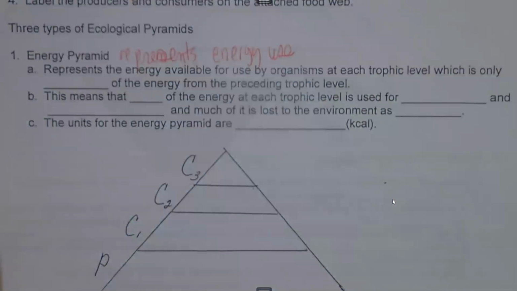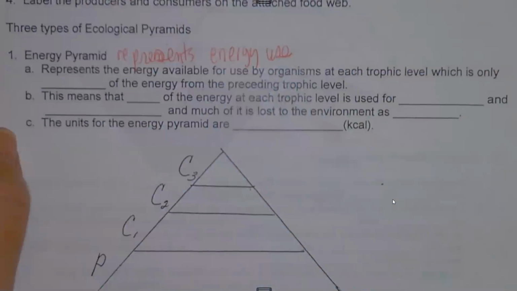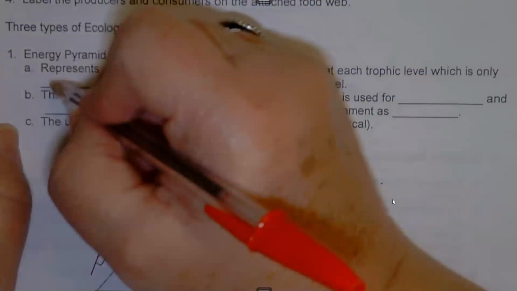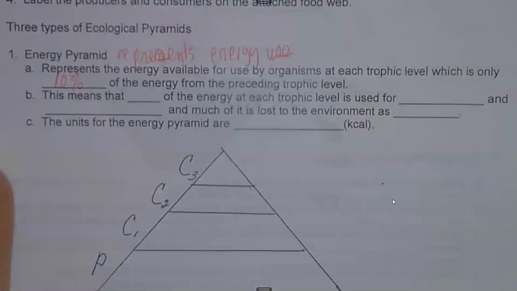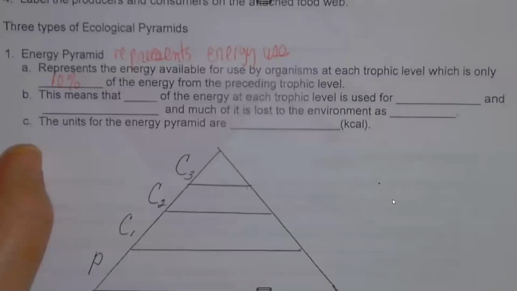So it represents the energy available for use by organisms at each trophic level, which is only 10% of the energy that came from the preceding trophic level.